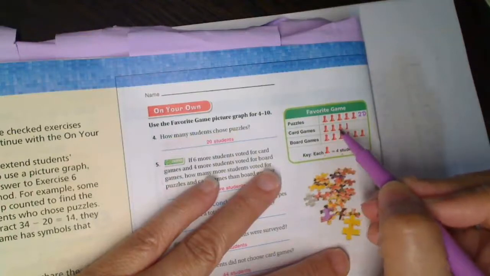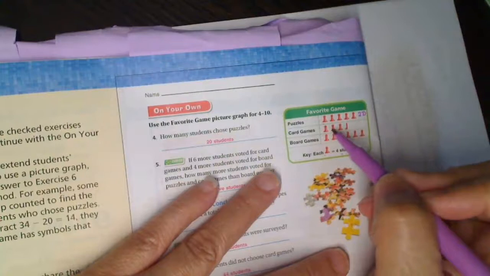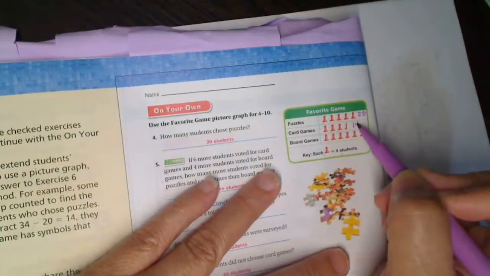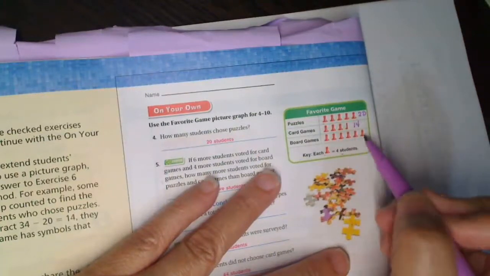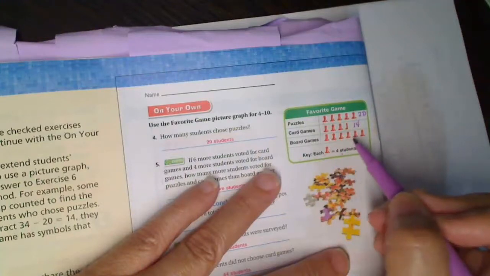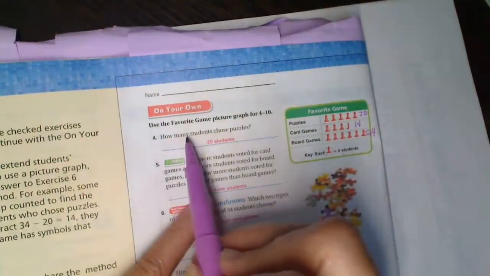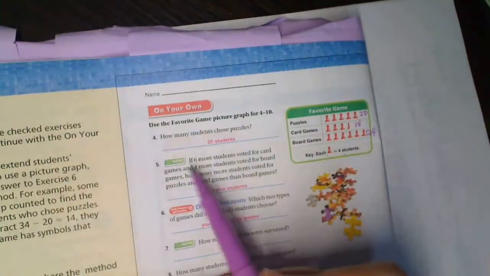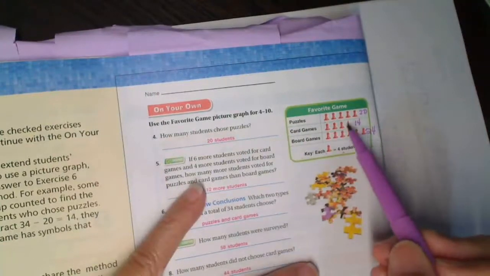Then I go to card games. 4 plus 4 plus 4 plus half of 4. Well, half of 4 is 2. So 4 plus 4 is 8 plus 4 more is 12 plus 2, 14. Then I have 4 plus 4 plus 4 plus 4 plus 4 plus 4. It's 1, 2, 3, 4, 5, 6. That's 24. Now I have my totals. Now I'm going to go here. How many students chose puzzles? 20.